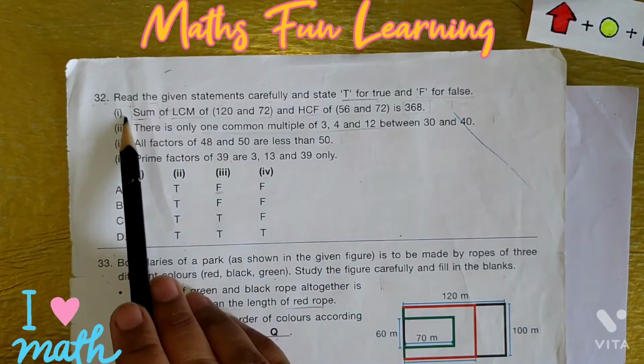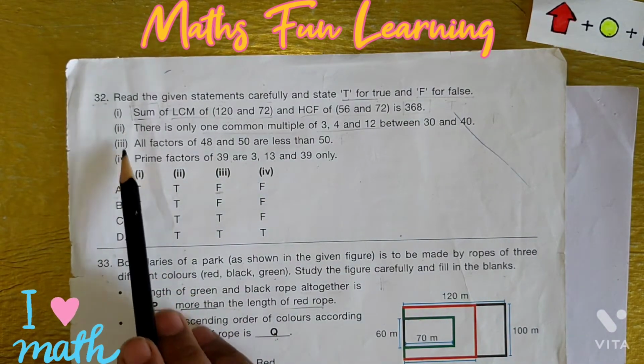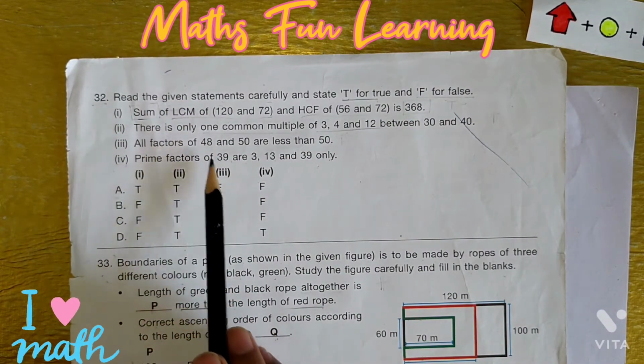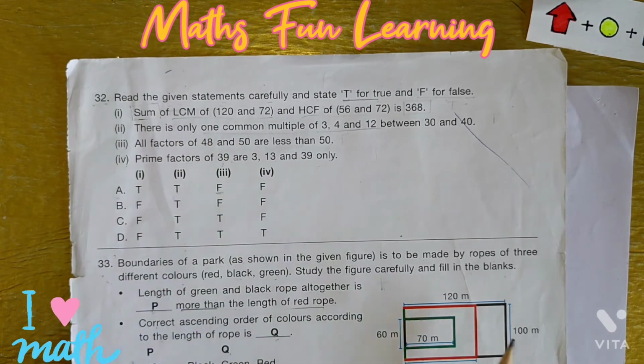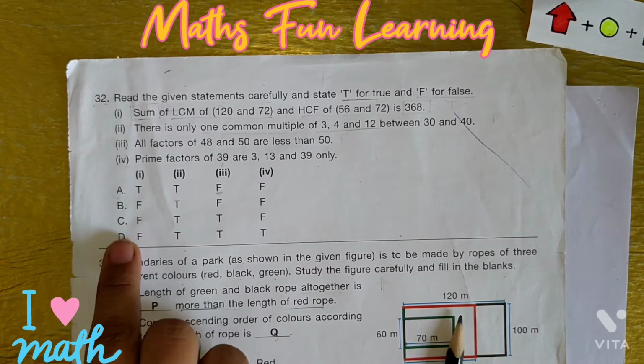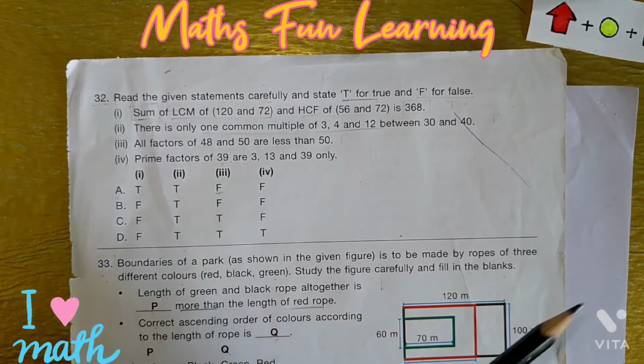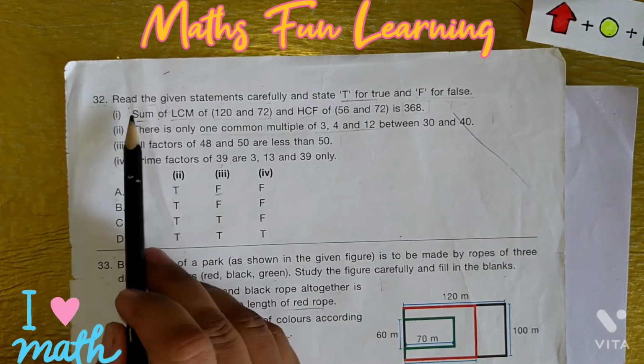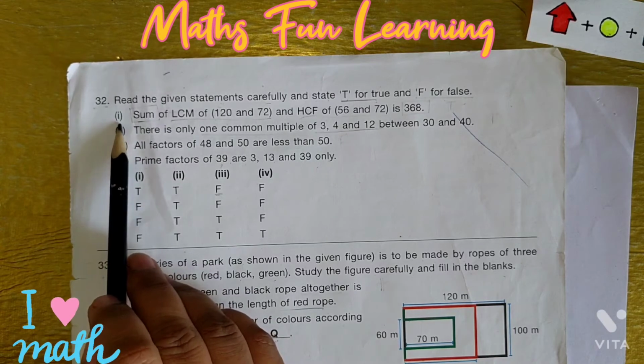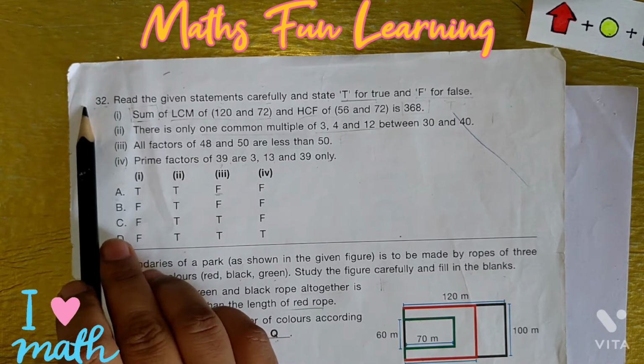Understood? That means there are 4 points given, 1, 2, 3, 4, and you have to state whether these are true or false. Answers are given here, A, B, C, D. In that you have to check which one is correct. So let's try to solve the part 1 of question number 32.